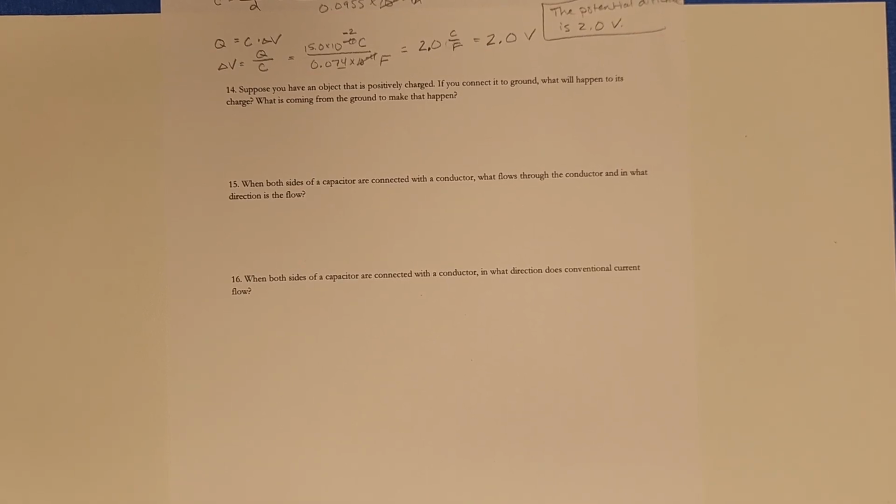For question 14, suppose you have an object that is positively charged. If you connect it to the ground, what will happen to its charge? What is coming from the ground to make that happen? So you are connecting it to the ground, and ground is an infinite sink or source of electrons. So since this object is positive, it's going to be attracting electrons from the ground. So the charge is going to go to 0 because all of those positive charges are going to be canceled out by the charges coming up from the ground.